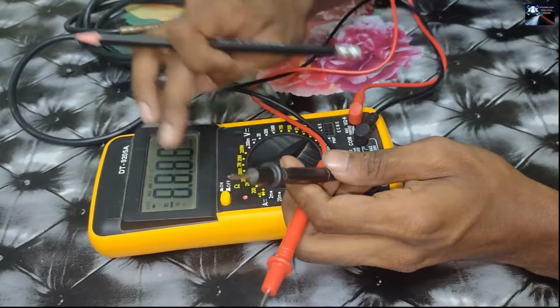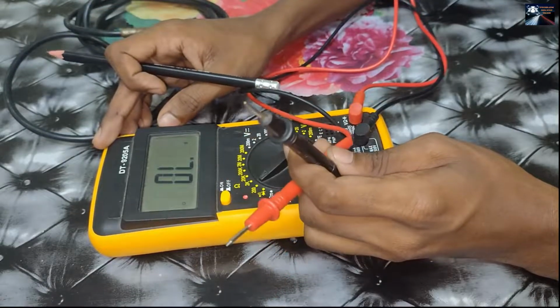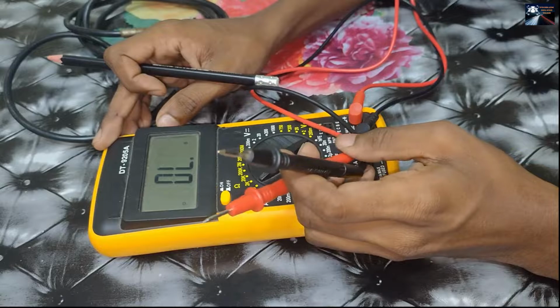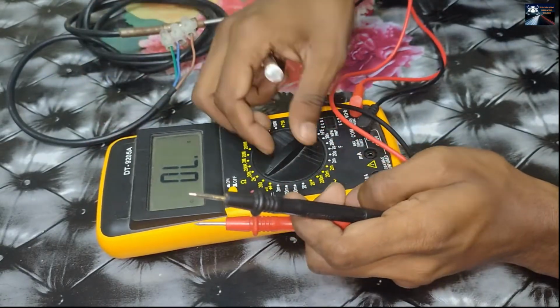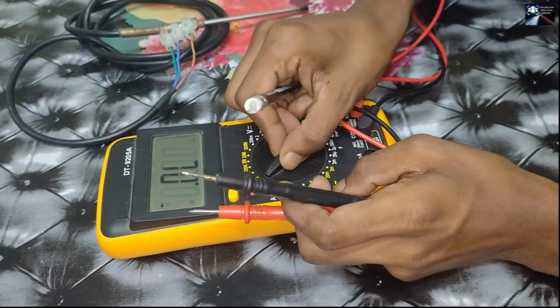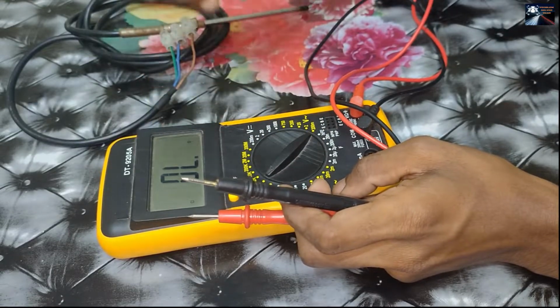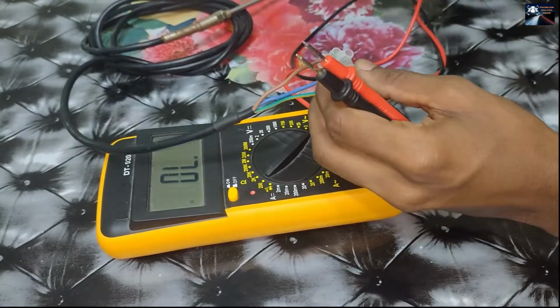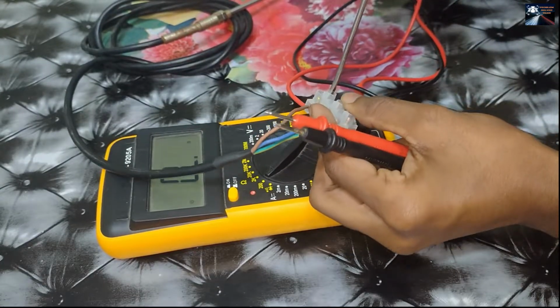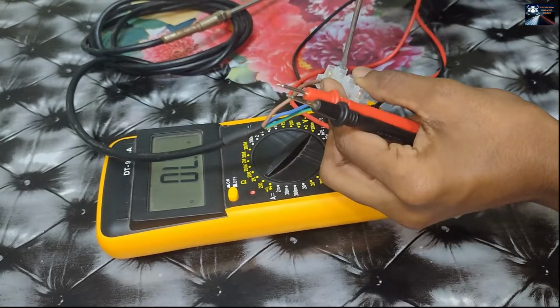So, set the multimeter knob to determine resistance. Look, connect the multimeter positive terminal to the brown color terminal.